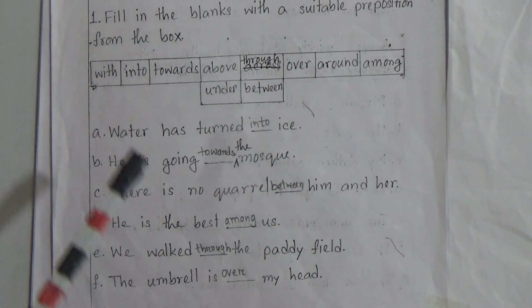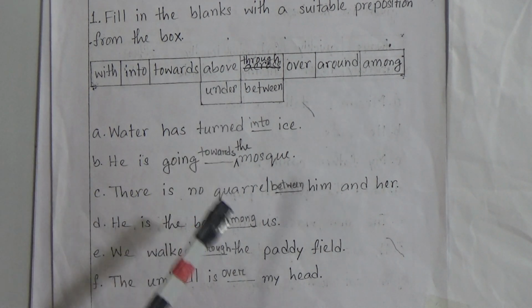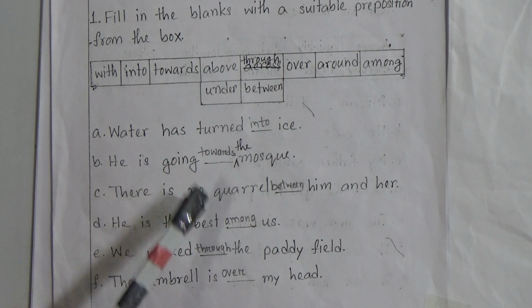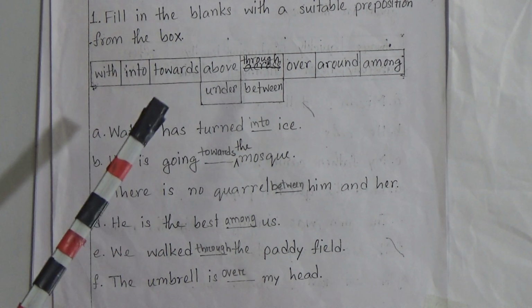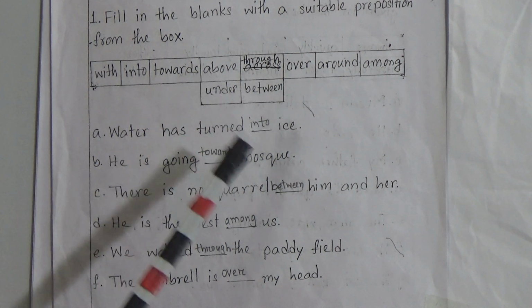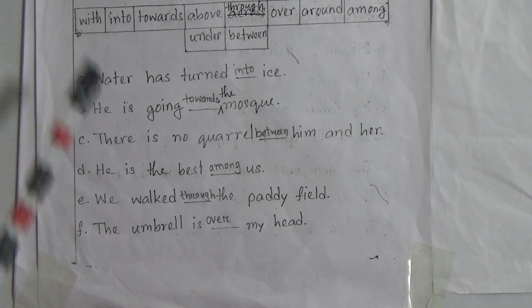Now dear students, I will say when we will use on and over. On is used to indicate the surface, the place, and over to indicate above, keeping space. Another thing is beside or besides. Beside is used to indicate at or by the side of, and besides to indicate in addition to. For example, he sat beside me. And another example of besides: besides this pen, I have no other pens. In this way you will learn these prepositions.